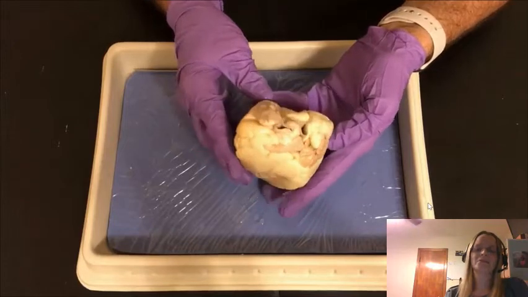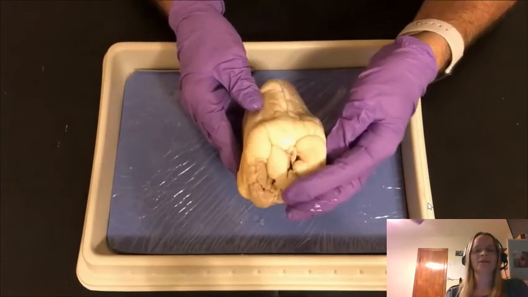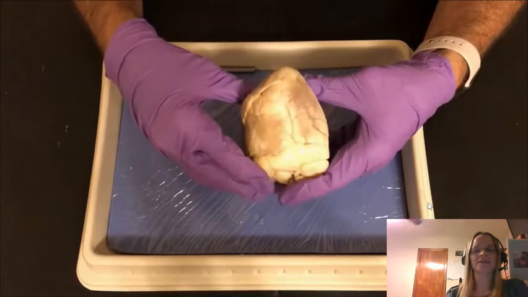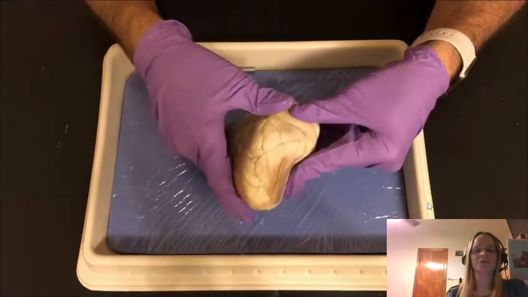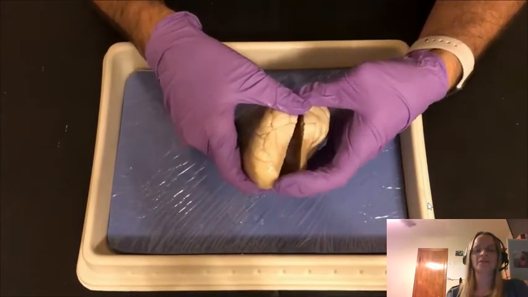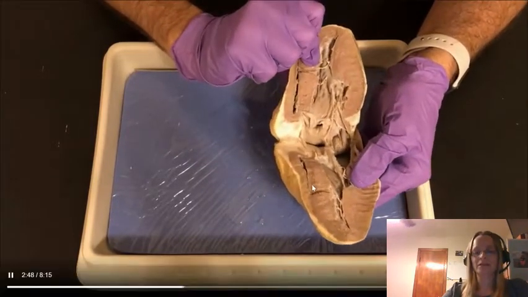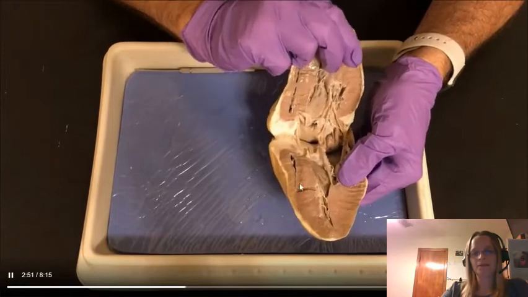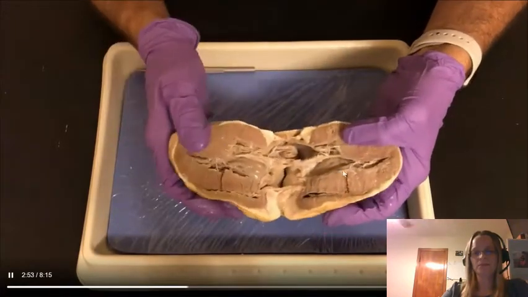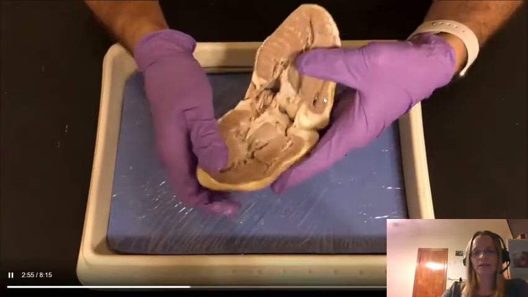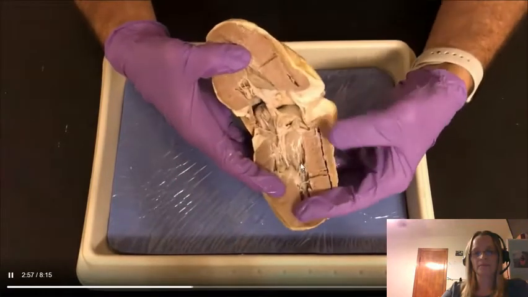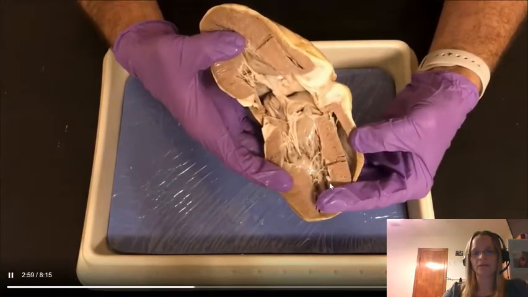See, it's very nice, normal heart, normal on the outside, normal, looking good until bum bum bum. There it is, right here. It's sort of like a tunnel between the left atrium here and the right atrium.